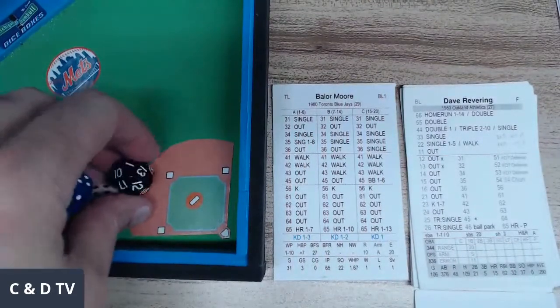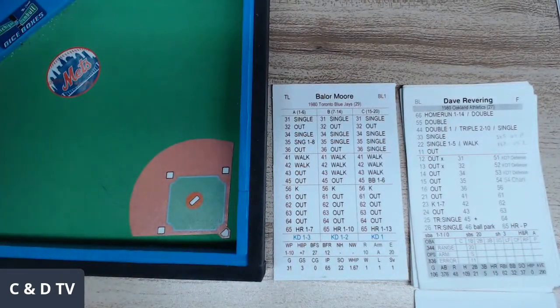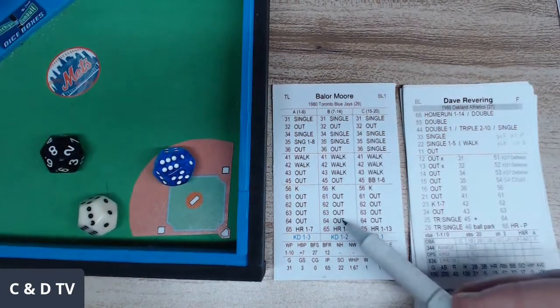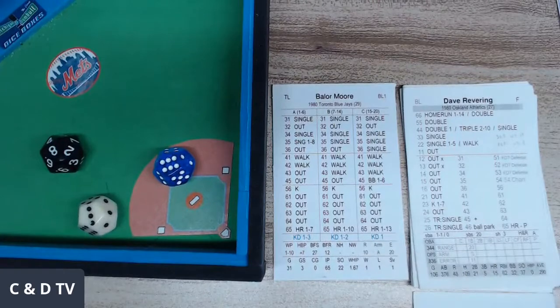Next up is Dave Revering with 1 out. Runners on first and second. Here's a pitch. That's a 63, and a 63 is going to be an 8, which is a fly to center field.